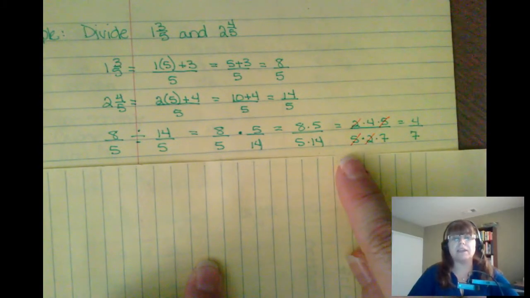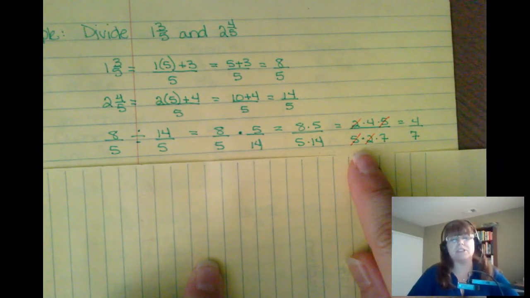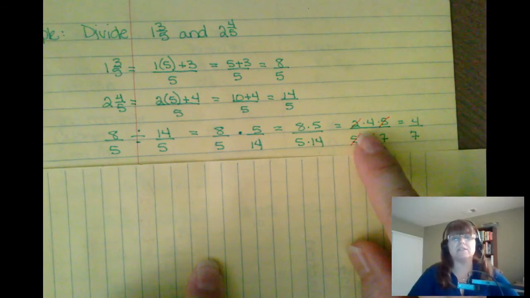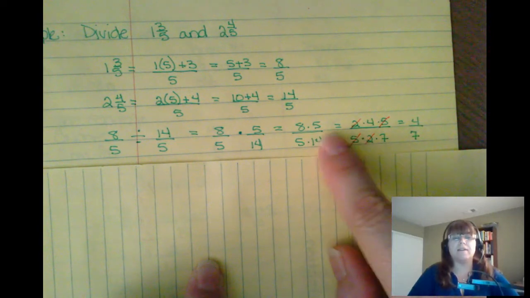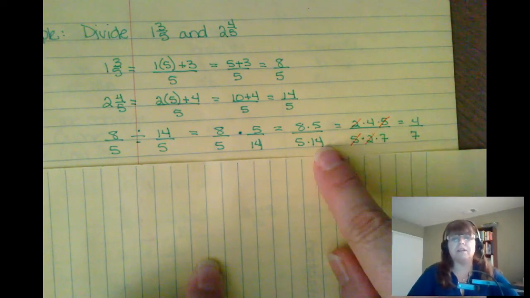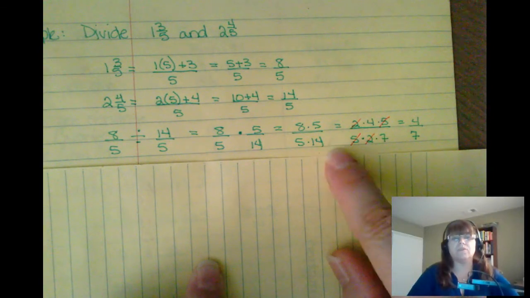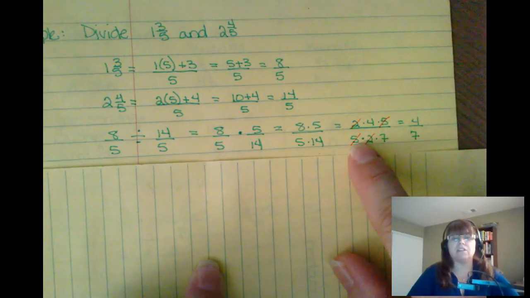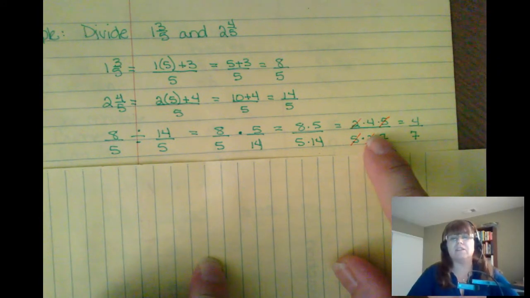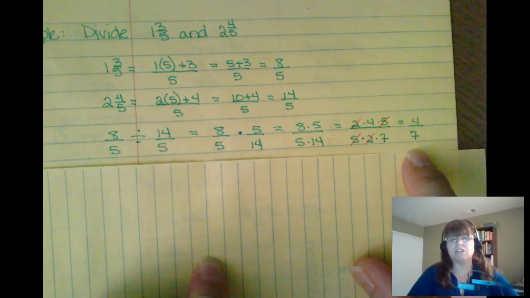And again, I'm going to break it down as much as I can, or as much as I need to be able to cancel some of these terms out. So an 8 is a 2 times 4. 5 is just 5, it's prime. 5 times 14, well 5 is prime, but 14 can be written as 2 times 7. So I have a 2 in the numerator, 2 in the denominator, a 5 in the numerator, a 5 in the denominator. So therefore it is 2 times 5, and 2 times 5, 10 over 10 is 1. So I'm left with 4 in the numerator and 7 in the denominator.